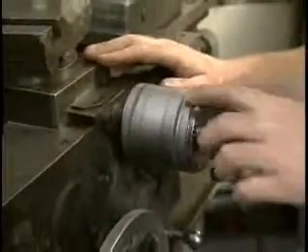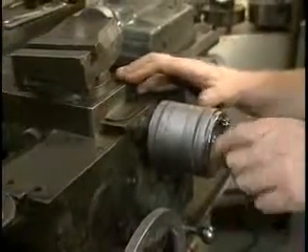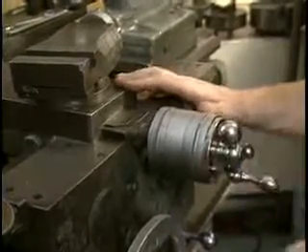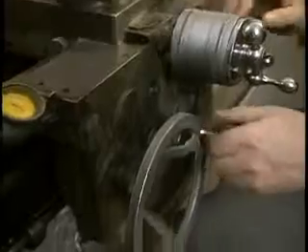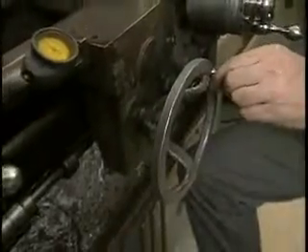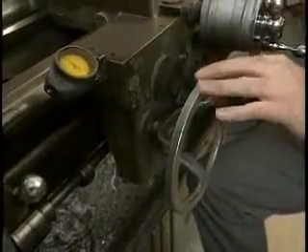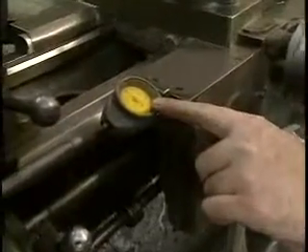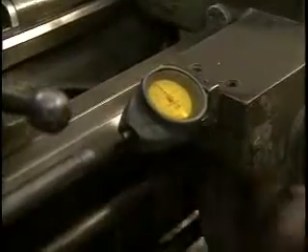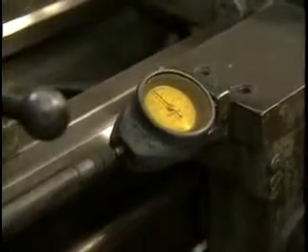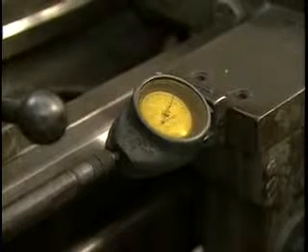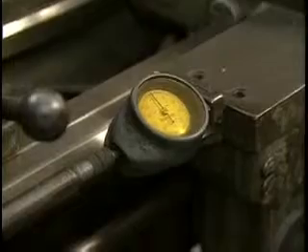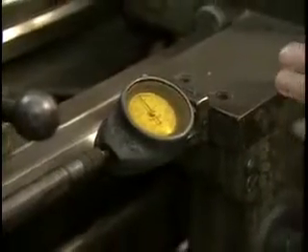The cross slide can be accurately positioned by use of this dial. But on most machines, the saddle does not have an equivalent dial. What you generally use with a saddle is a dial indicator like this with a stop. Bring the dial indicator in contact with the stop so you know where you are on that pass.